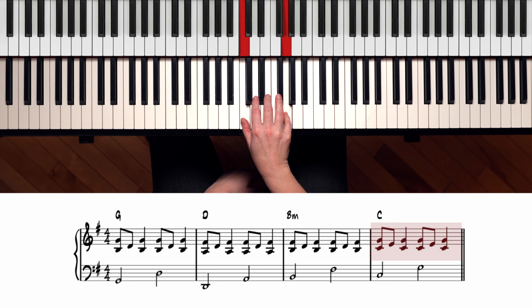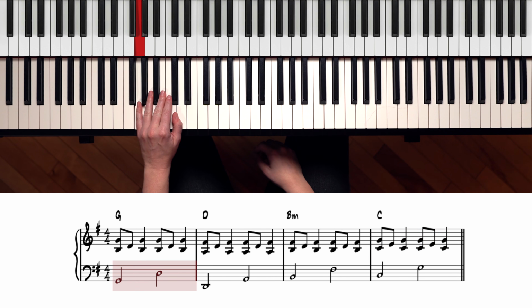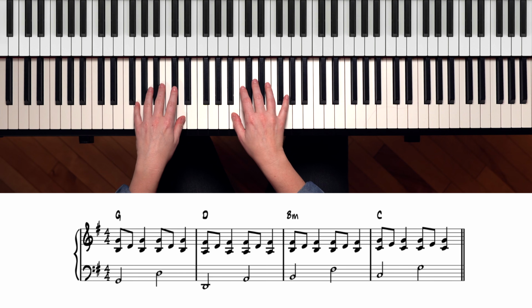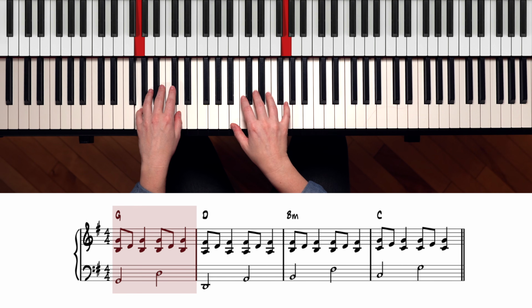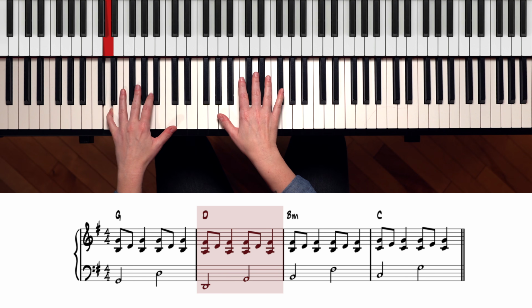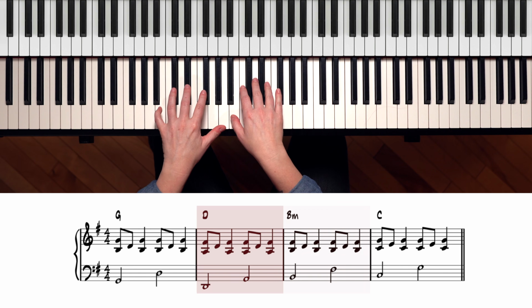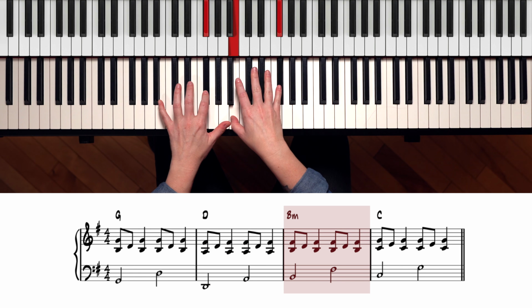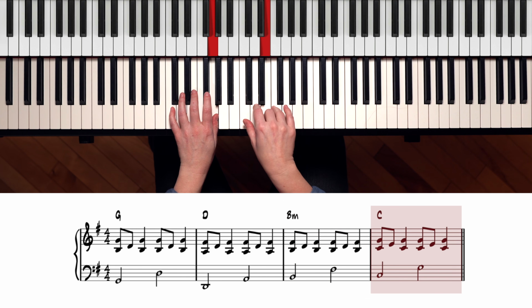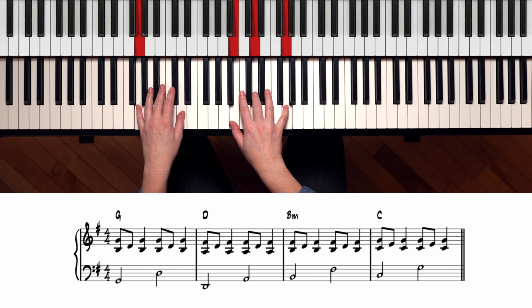Just like this. Now on the left, I'm going with 2 half notes with the root and the fifth, just like this. So both hands we have 1 and 2, 3 and 4, 1 and 2, 3 and 4. Like that.